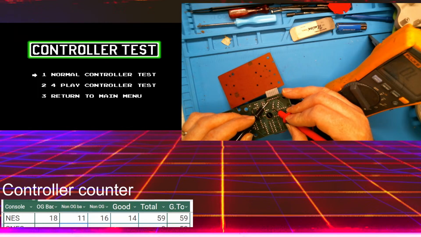Holy crap, I can't believe they make those. It uses a Raspberry Pi.